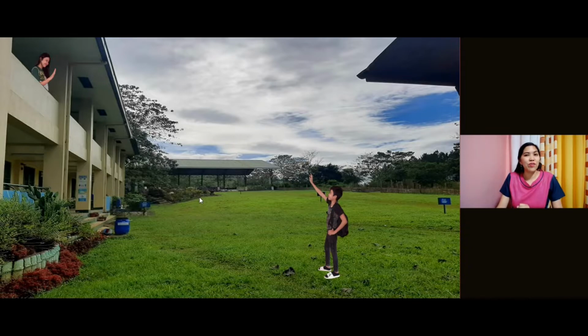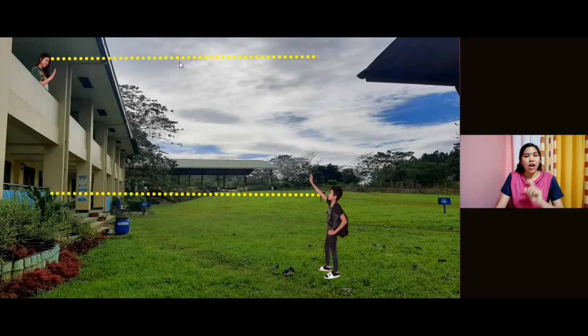As an individual, we have our own eye level. So for you, who is on the ground, if you are going to look straight, there is this imaginary line that is formed. And this is your eye level. And for your classmate who is on the second floor, this is her eye level. Once again, how do you call these lines?